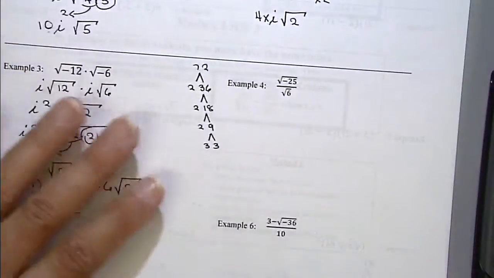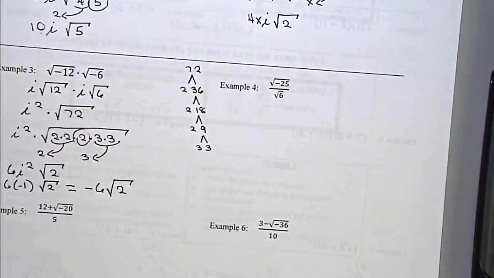All right, let's take this one over here. Ugh, this one is a rationalize the denominator problem, isn't it?